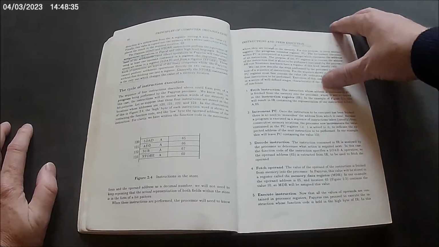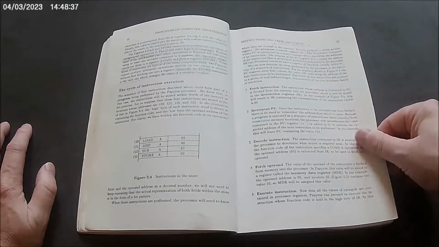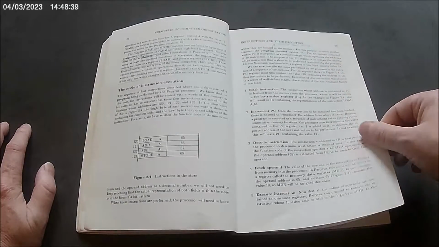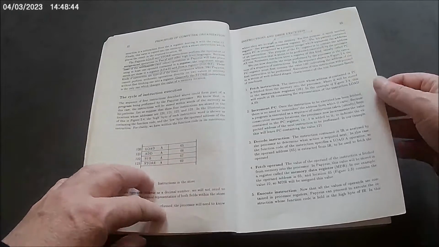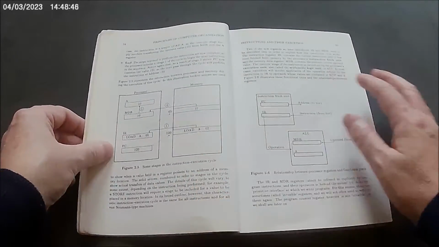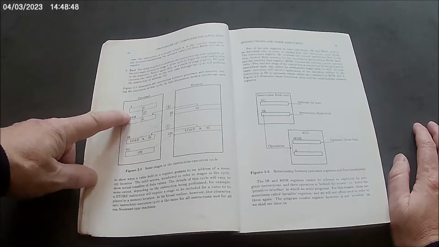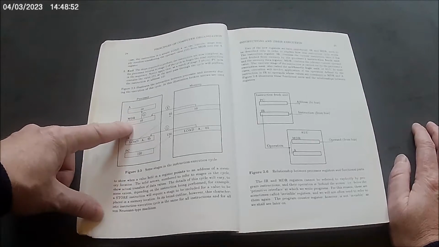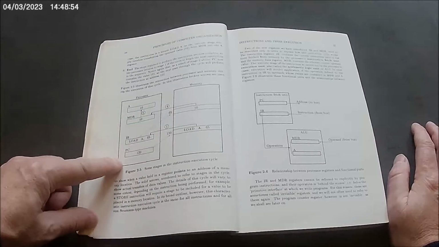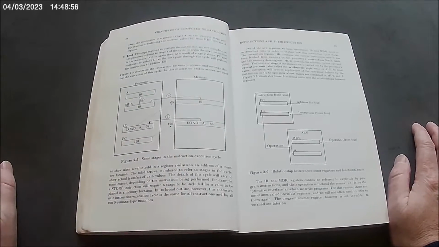So it introduces the idea of a fetch execute cycle, the program counter, memory data register, and it goes through examples of how the information is passed between the registers and the memory in order to work your way through a basic algorithm.